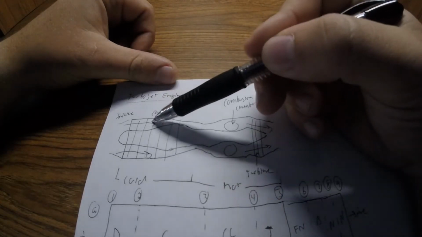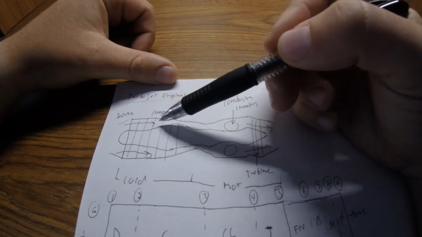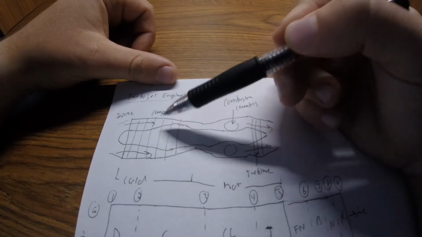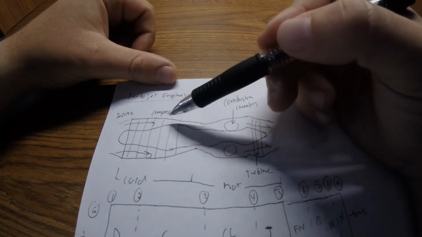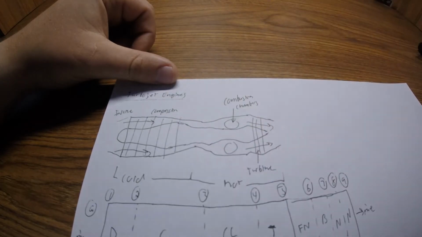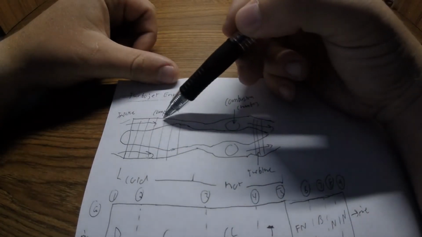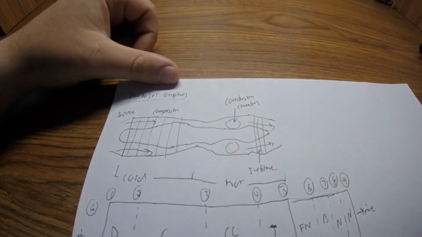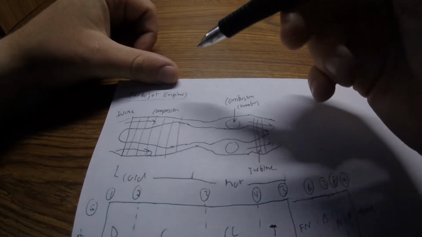So back here, it goes to the diffuser, slows down, gets compressed, the temperature increases, and the pressure increases as you compress the gas. Then it flows through the compression cycle, and not only is there compression from the fans spinning and compressing the air, but also the area that the air goes through gets smaller, so it compresses that way.